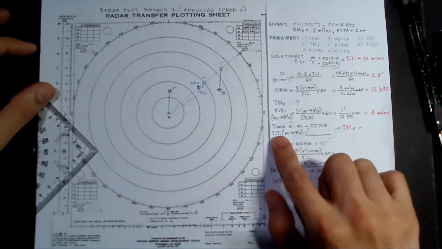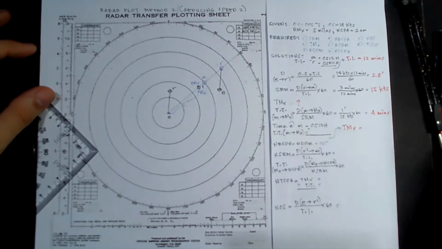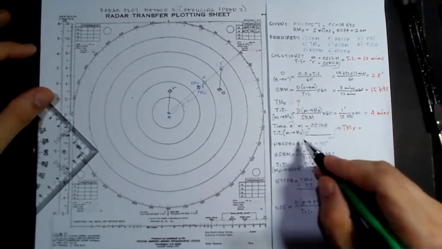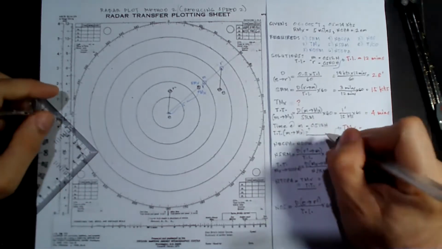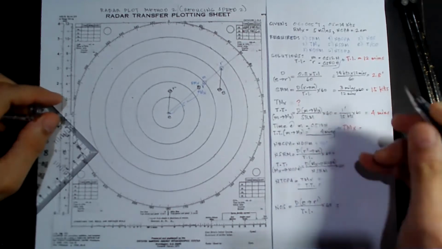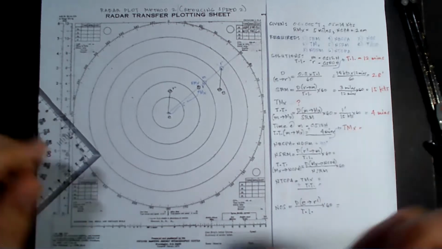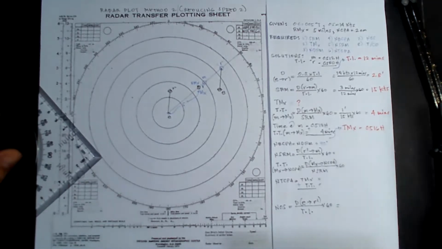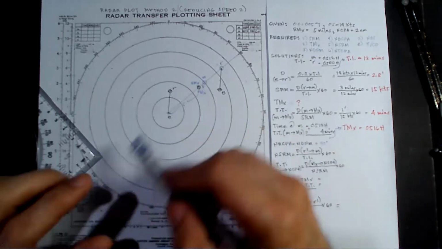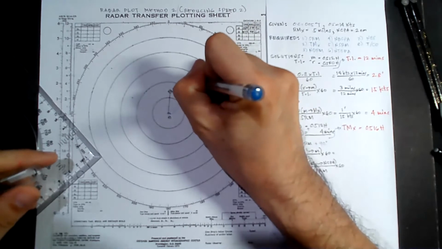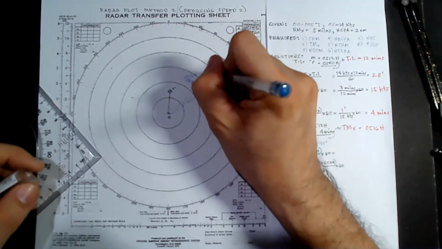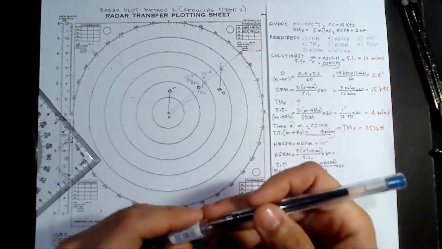To get our TMX, all you have to do is add the last observed position time, that is 05-1200 hours, plus the travel time, that is 4 minutes. So our TMX would be 05-1600 hours. So the TMX here is at 05-1600 hours. Time at M is at 05-1200 hours.